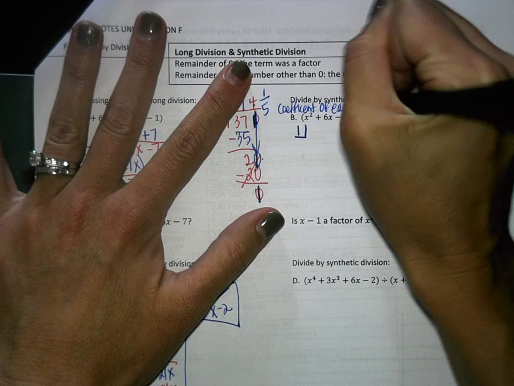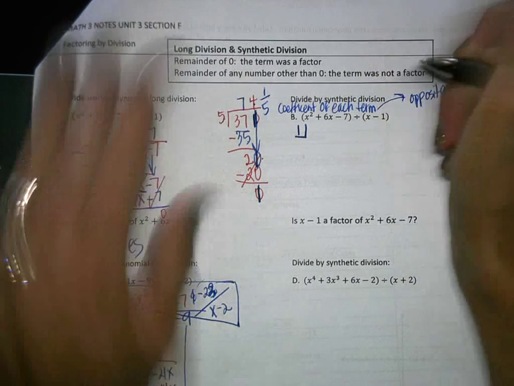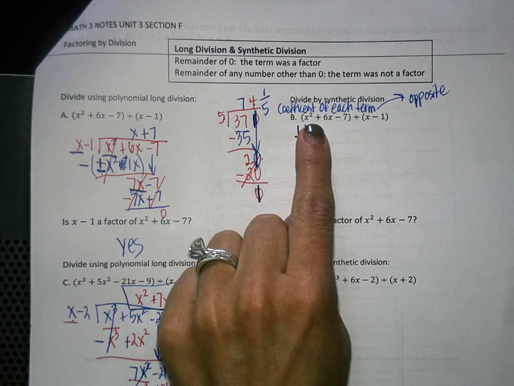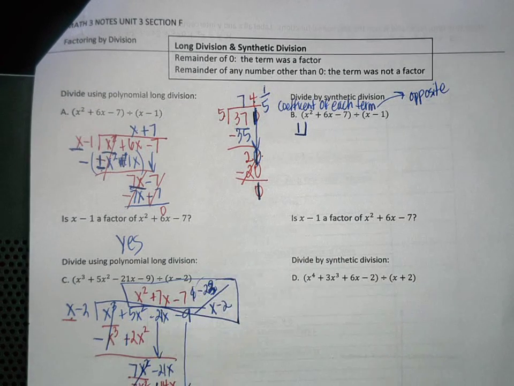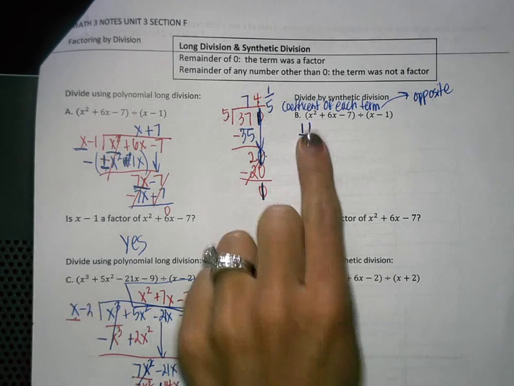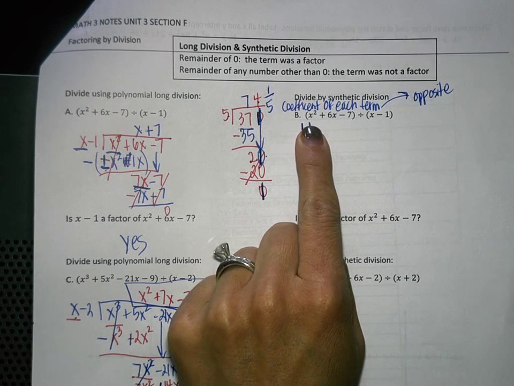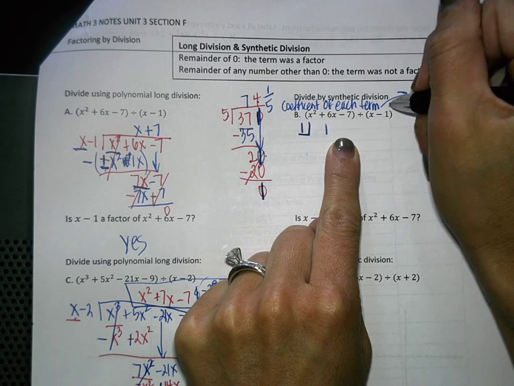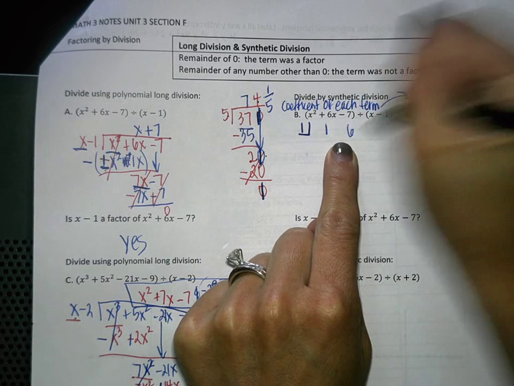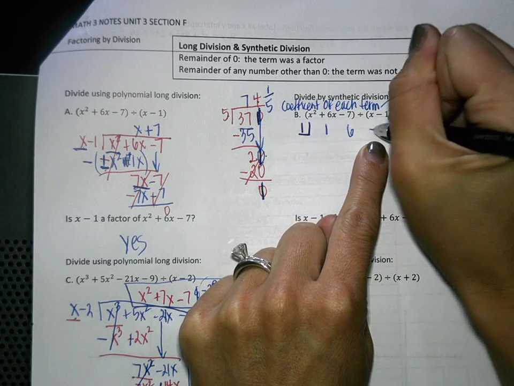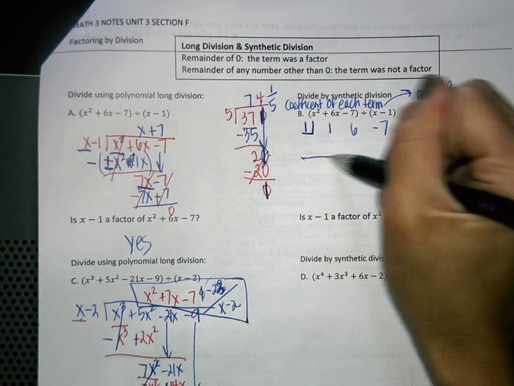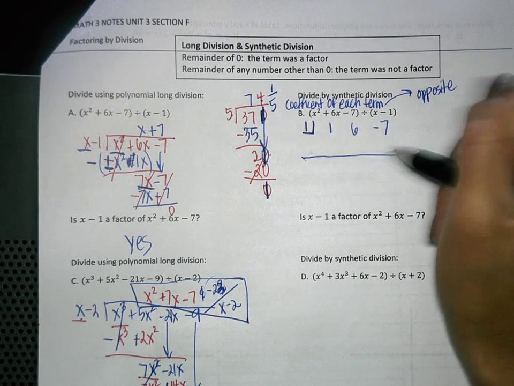Now remember how I said to make sure it's in descending order? If you were missing a plain x, we'd put a 0 in. So what's the coefficient of the x squared term? 1. And we're going to do a little space. And what's the coefficient of the x term? 6. And then our last number is just -7. We're going to make a line here, and we're going to end up having numbers in these spots. You need a spot for a number.